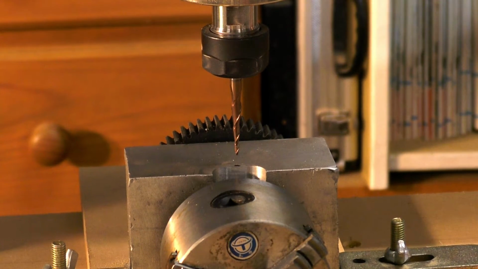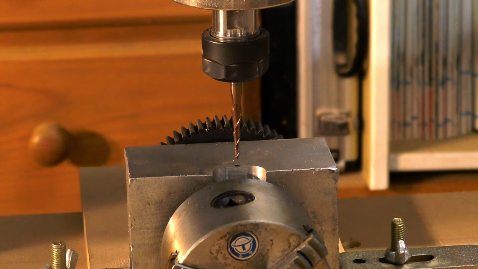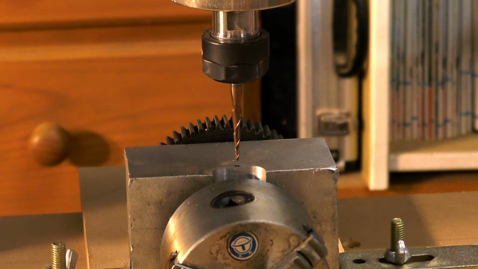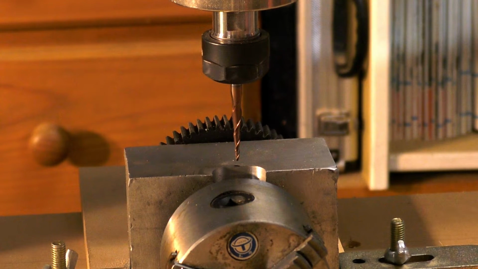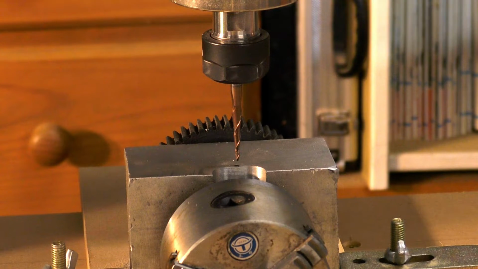Down a little bit further, maybe. And forward. That's pretty good there, actually. So I'm going to zero that.